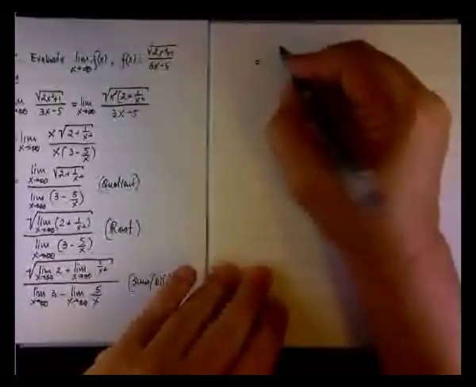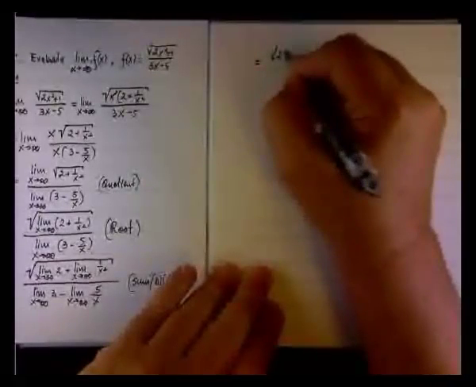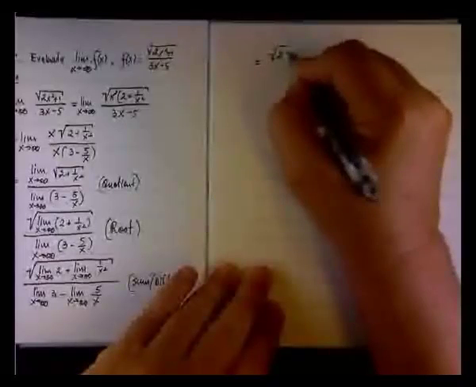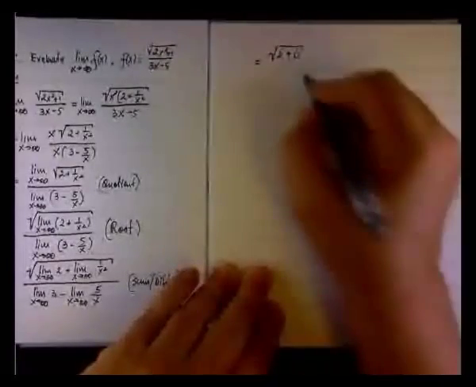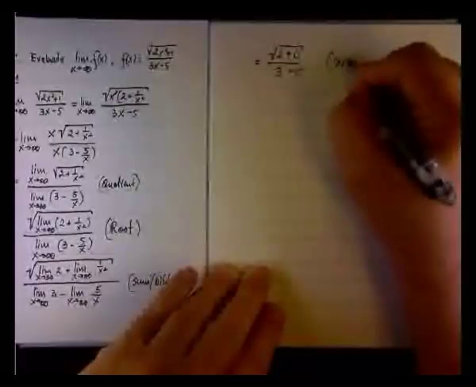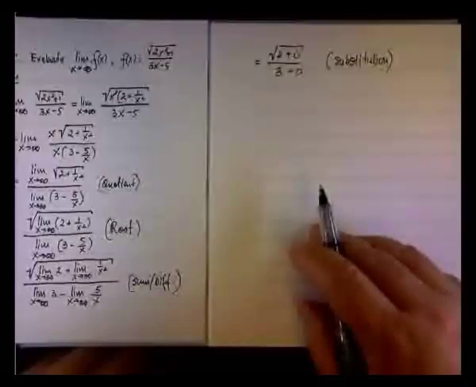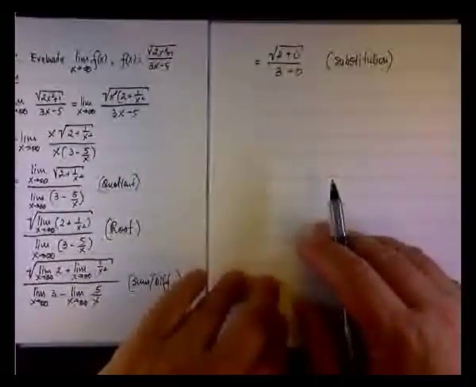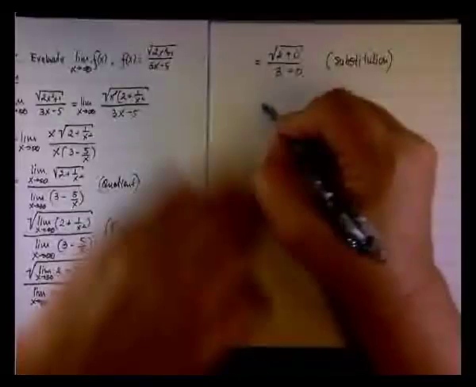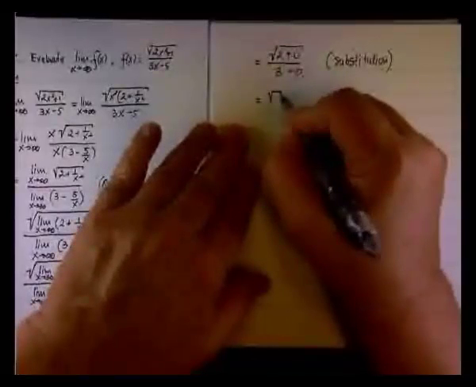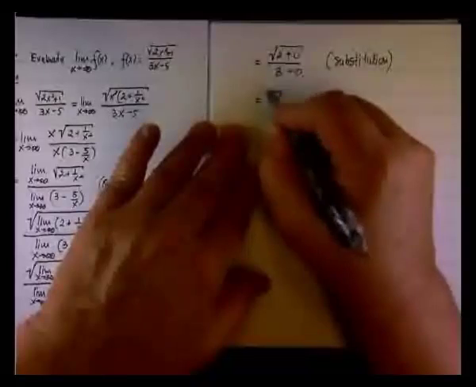Now I'll do the substitution, and I have the square root of 2 plus 0, the limit of 1 over x squared, divided by 3 minus 0. And again, this is substitution, which includes also the property of the limit of 1 over x to the power of r. And we end up having the result of the limit would be the square root of 2 over 3.